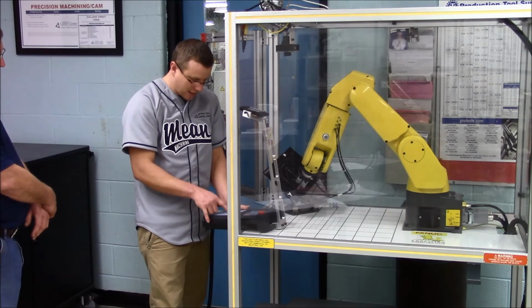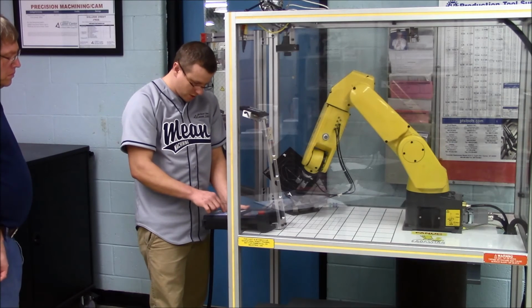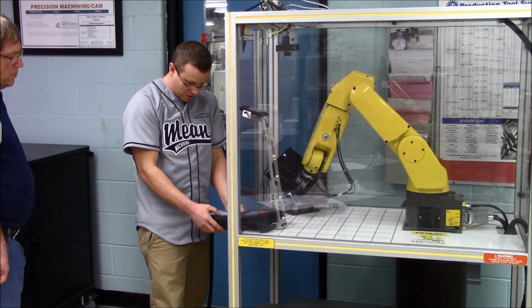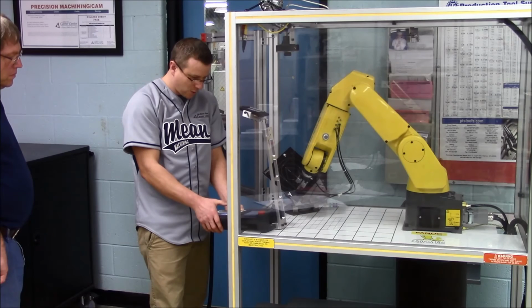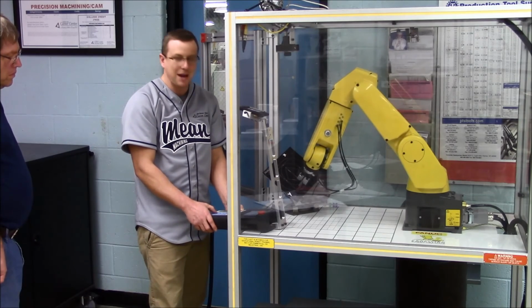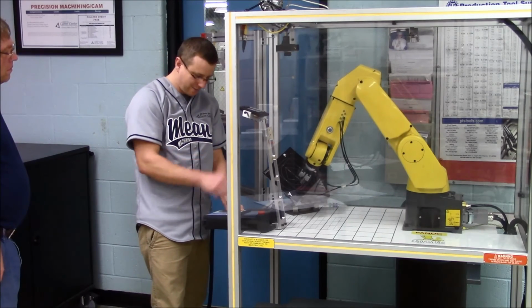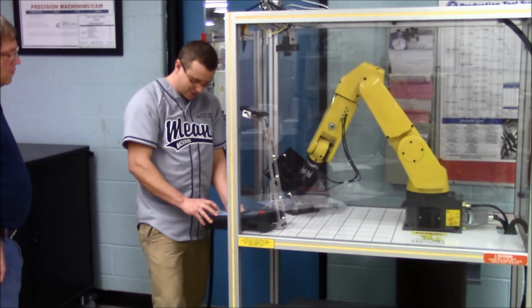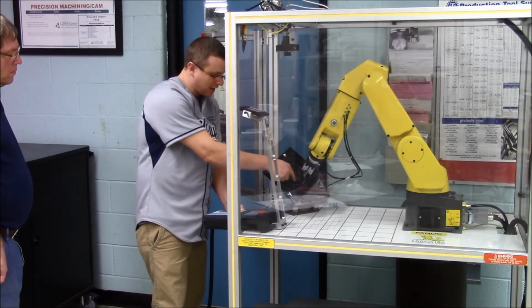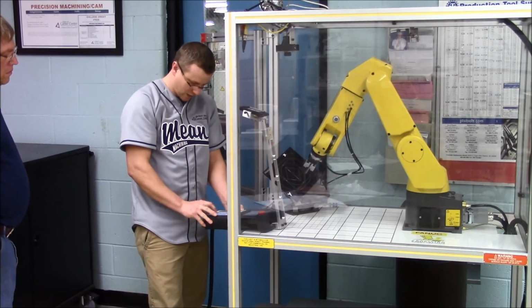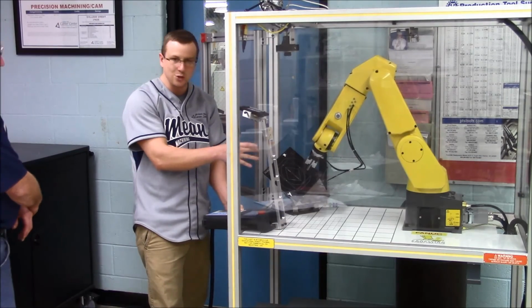Now I'm going to go back to my program, the user frame 1, enter, and all I'm going to do is just push shift forward and watch it run and see if my points that were saved in user frame are still the exact same. It should go ahead and run the exact same way as you've seen it before, just in the new position.